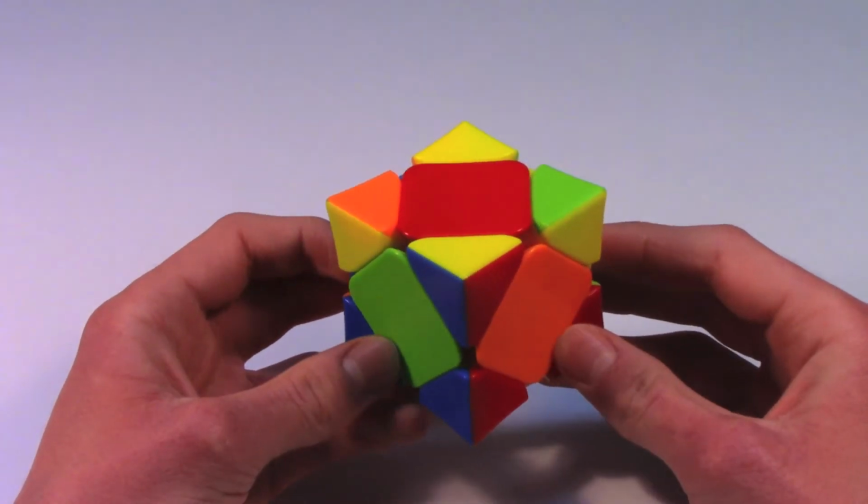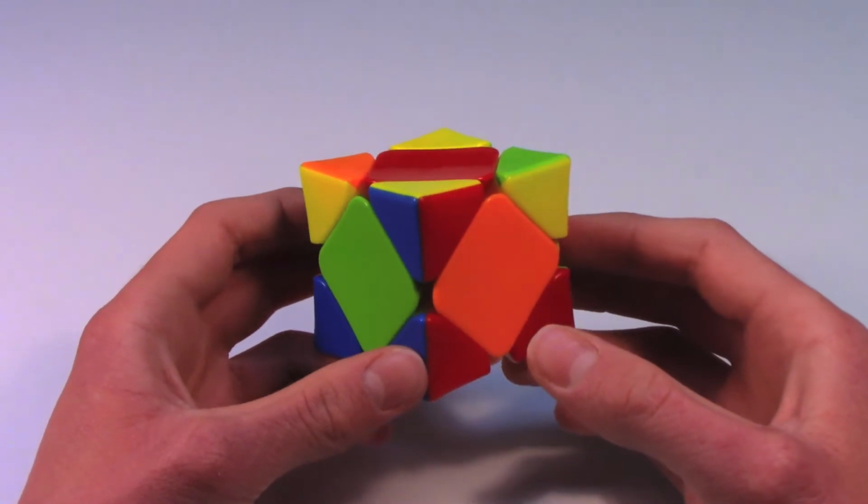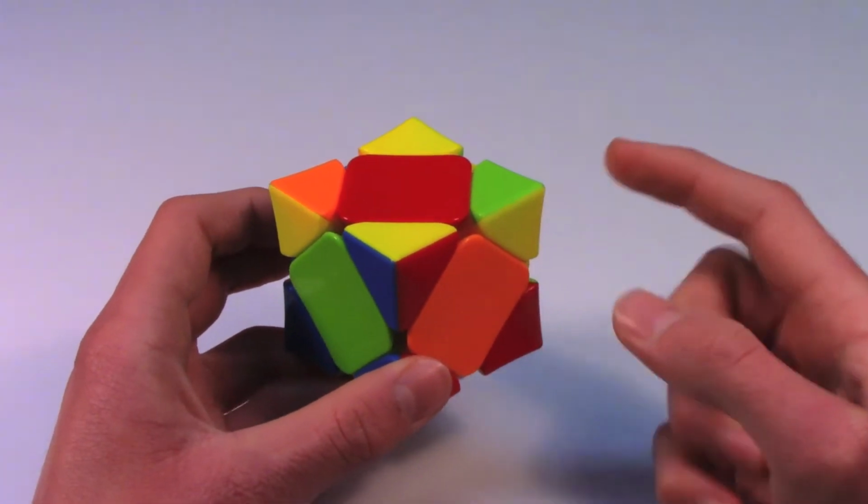So this is the next case. If you hold the corners the same way as we did last time, then the center will be back here.